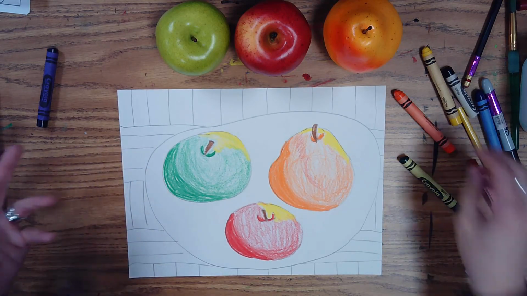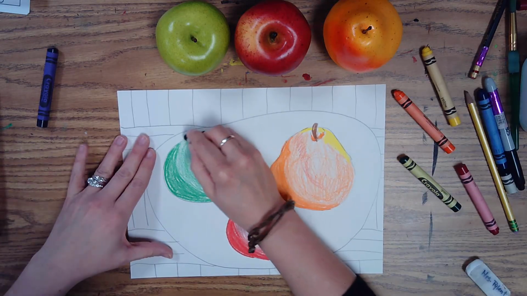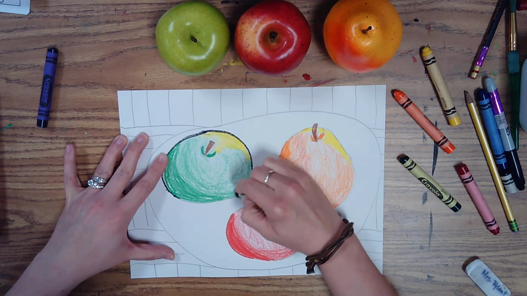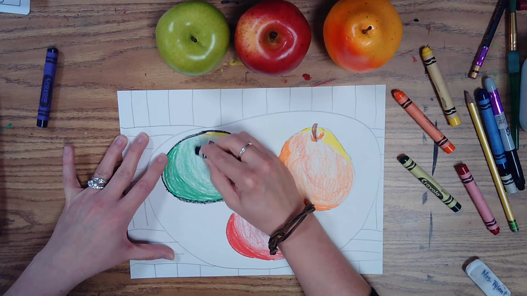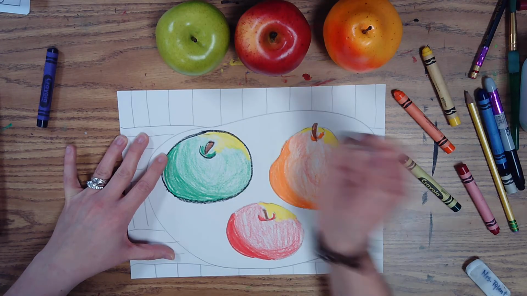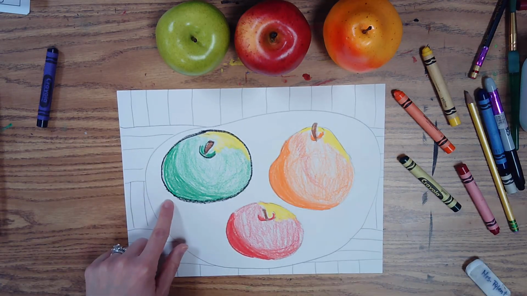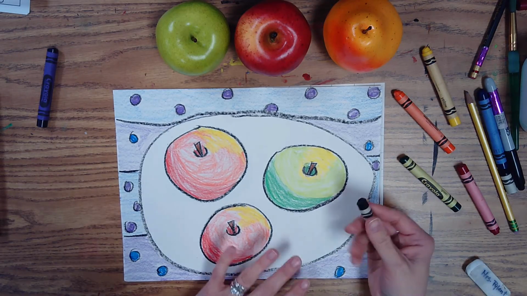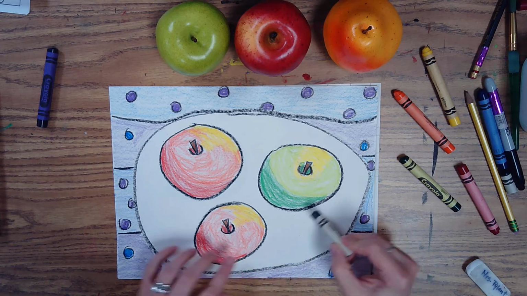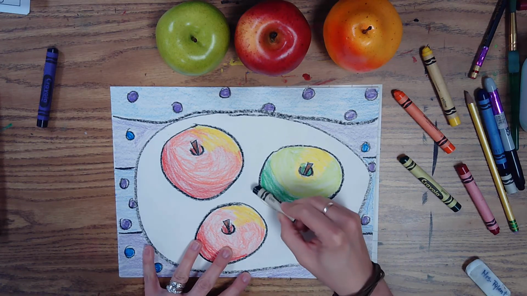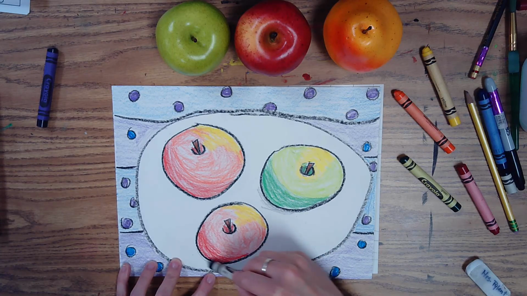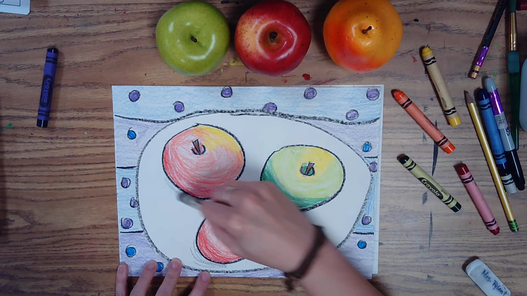So then you can always go back and outline your fruit. Don't forget this curve here, and there we go. And if you wanted to add a shadow underneath each one, you could totally do that. You would use the black crayon. Remember, hold it towards the back and very carefully just add a little bit. Add a little teeny tiny bit underneath. Press nice and soft.